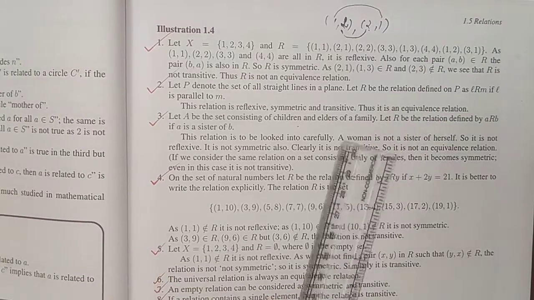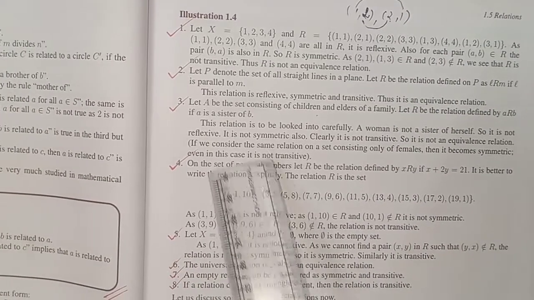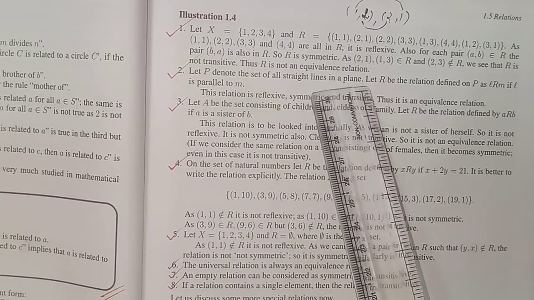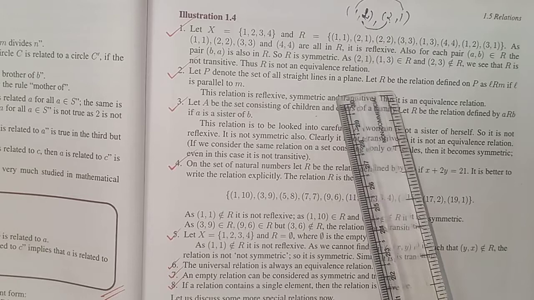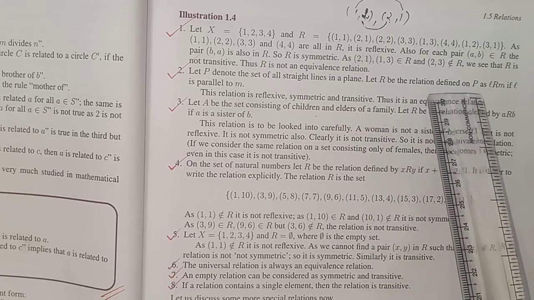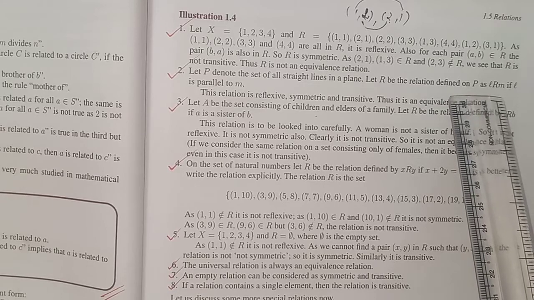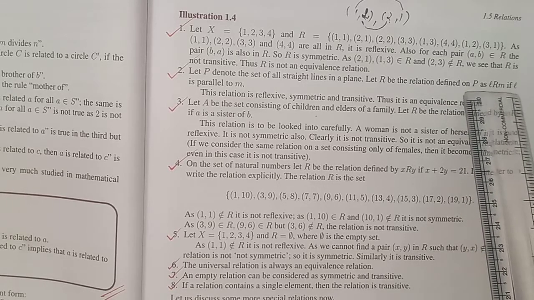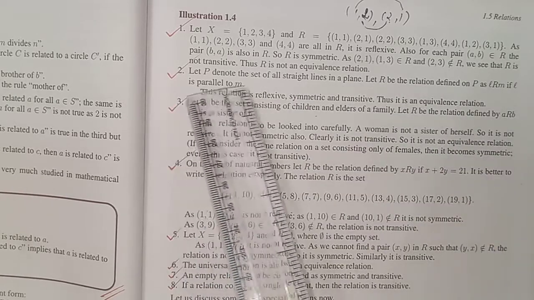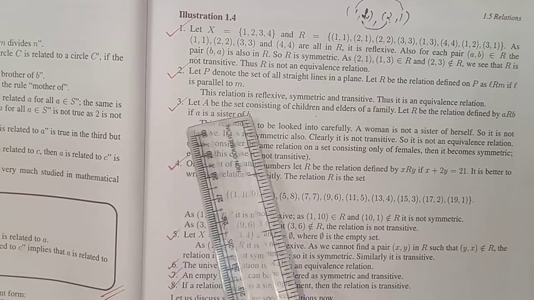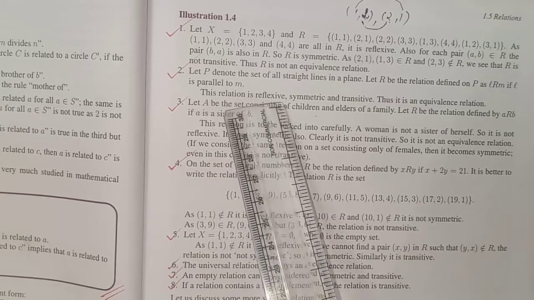Now I can go for the second example. Let capital P denote the set of all straight lines in a plane. Let R be the relation defined on P as L is related to M. What's the condition given? If L is parallel to M. We can verify one by one. First I take reflexive.